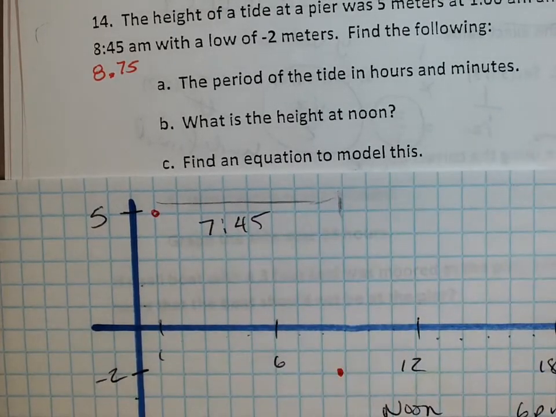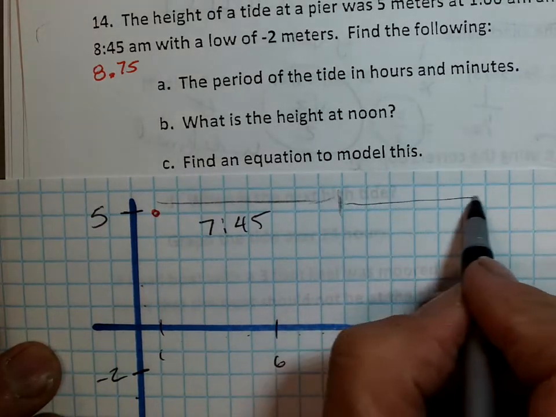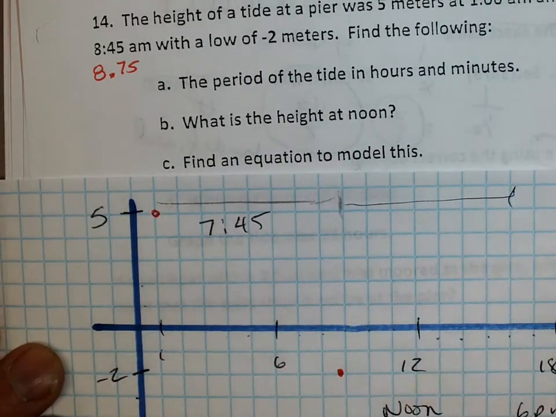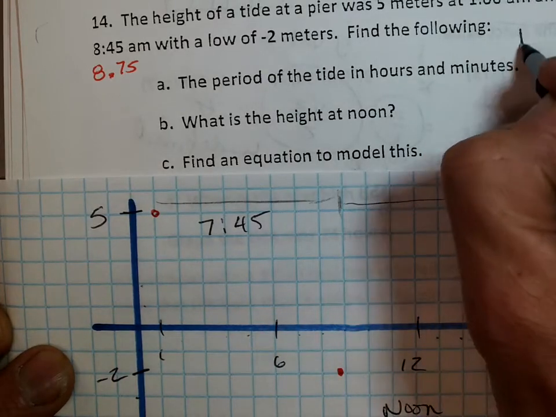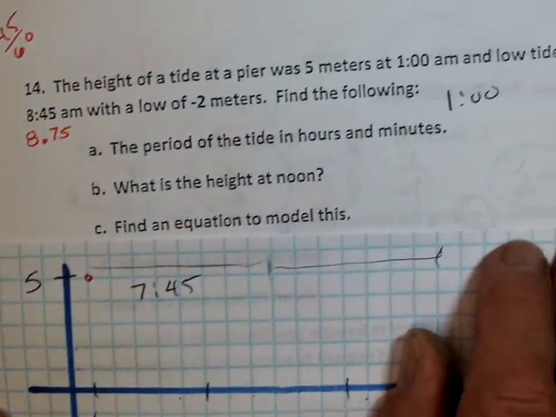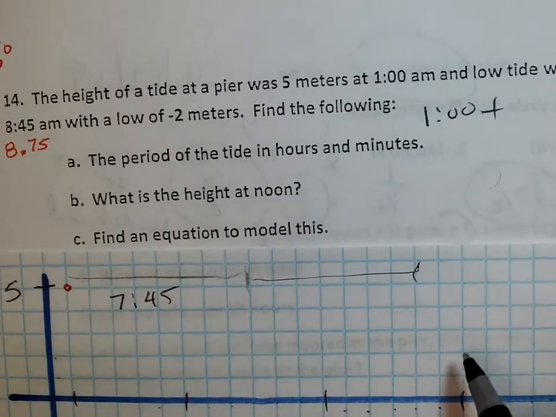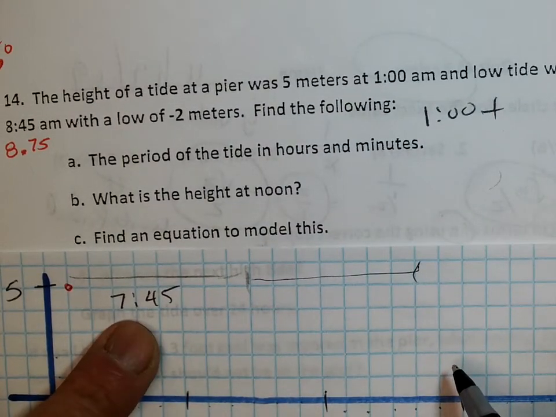That's the length from high tide to low tide. So if I want to find the next high tide, I'm going to take my 1 o'clock and add twice this, to get my next high tide.